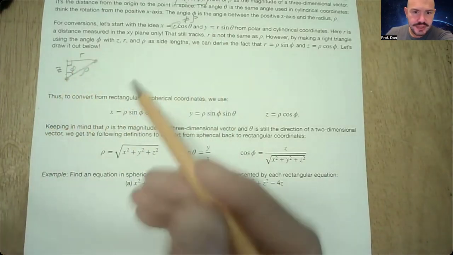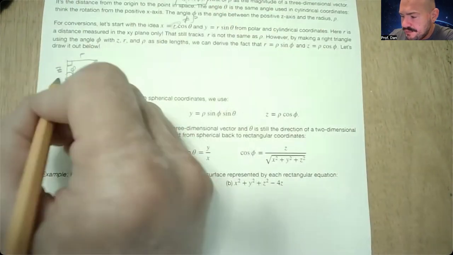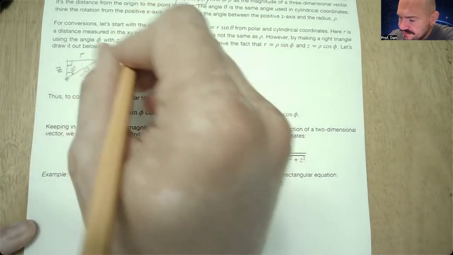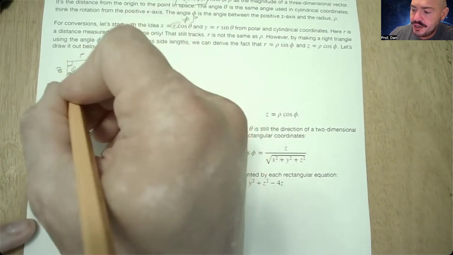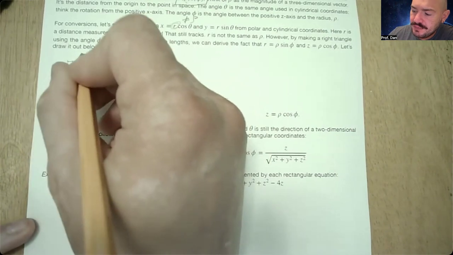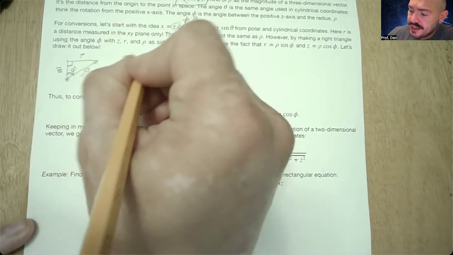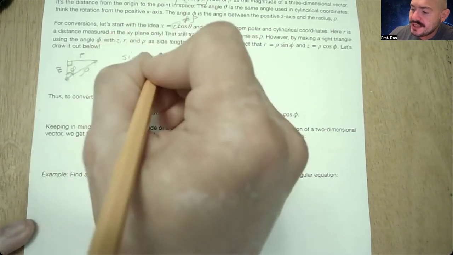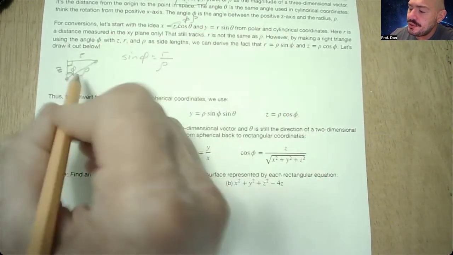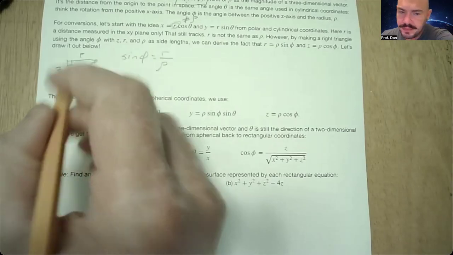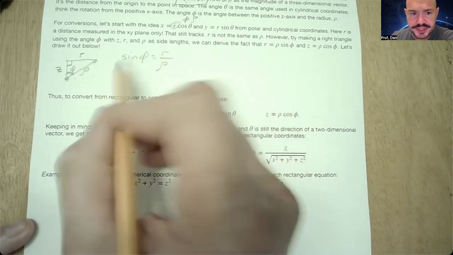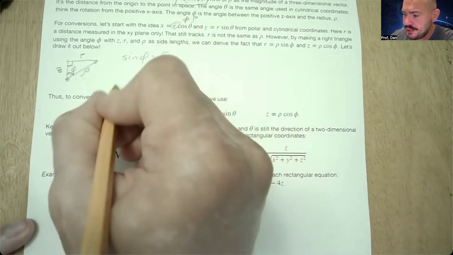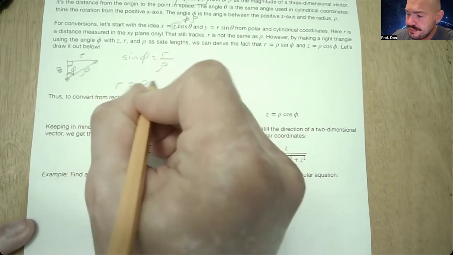y actually are. So for x, we know that x is equal to r times cosine theta. To figure out r, we can use a little SOHCAHTOA to form a relationship here. So r is opposite from phi. So if I look at sine of phi, that's going to be equal to r, the opposite side, over rho, the hypotenuse. If I rearrange this so that I can solve for r, I can multiply both sides of the equation by rho. So r is equal to rho sine of phi.